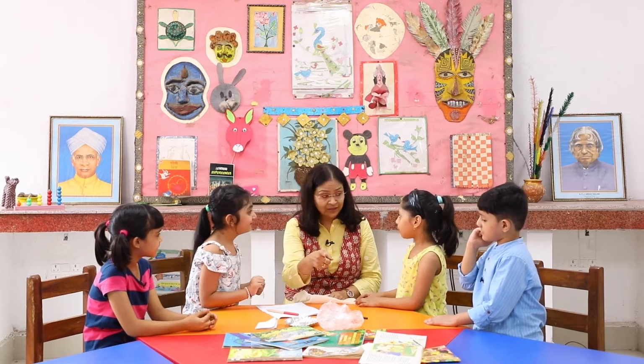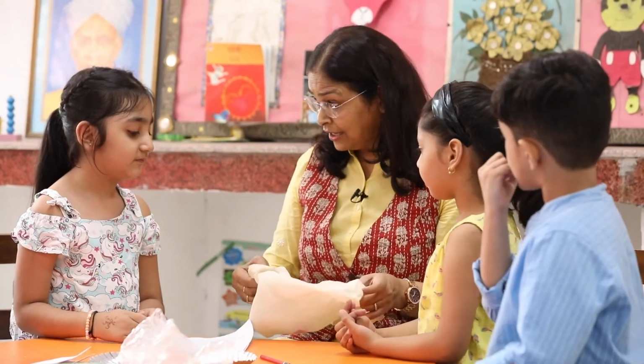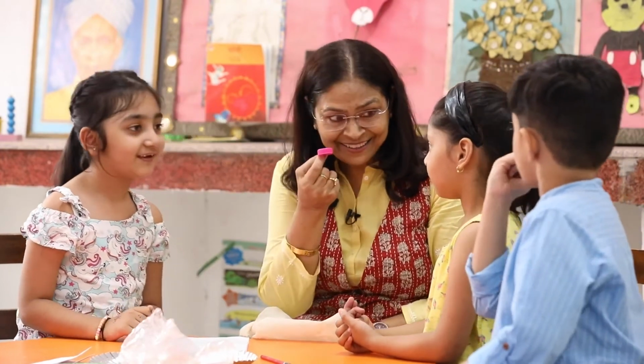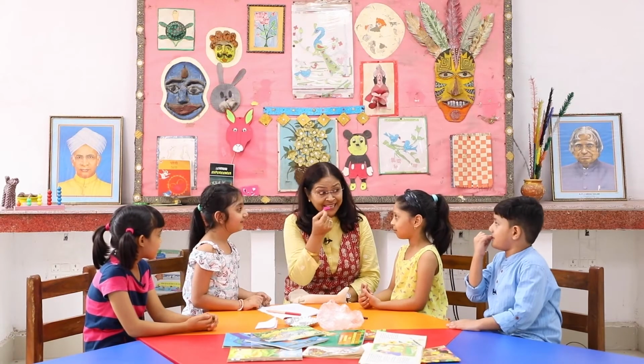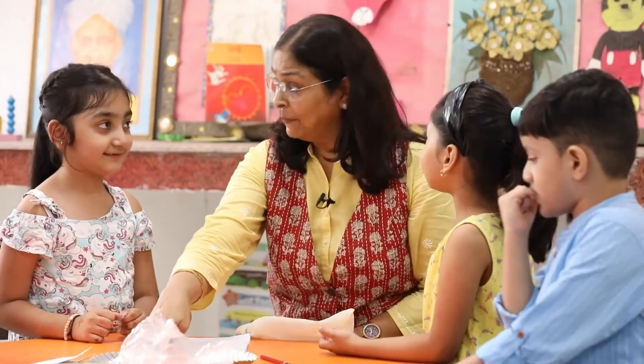Polythene. Polythene. Yeah. Because her color is light, so I can see. Okay, Lavanya is saying that the color is so light, so she can see. Yes, there is a pink Pink paper. cap. Very good. Paper plate. And paper plate.